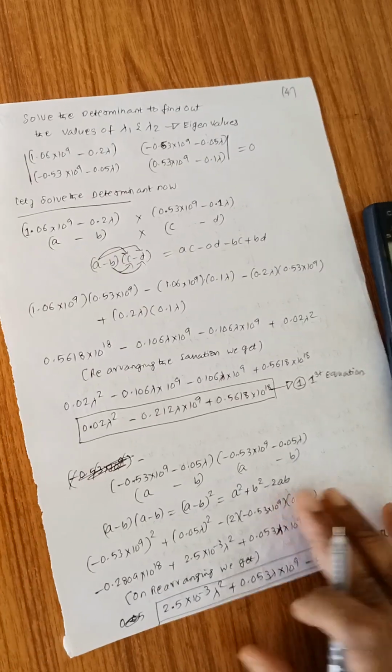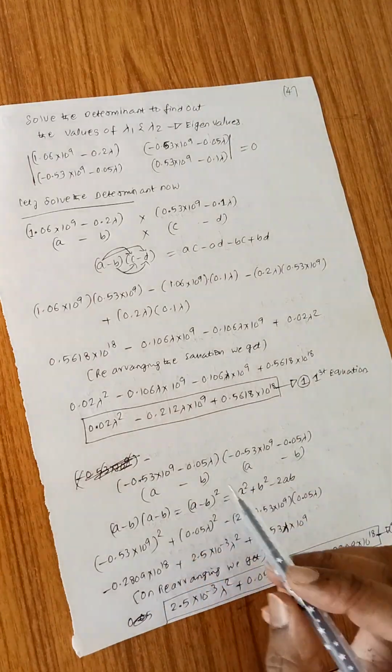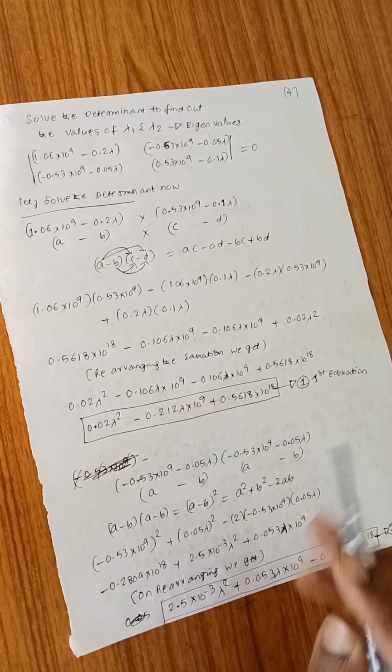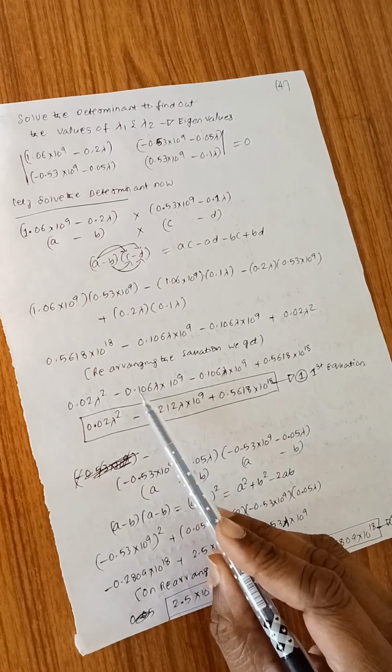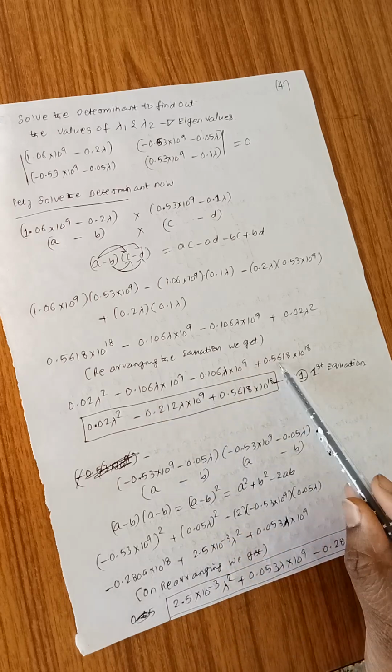So just try to shift the powers to the left hand side. In the calculator you may get 212 into 10 to the power of 6, but shift the powers to the left hand side. So you'll get 0.212 lambda into 10 to the power of 9. Or else you can even do it like this, just put this number and multiply it by 2, because it's going to be the same number, plus this one.